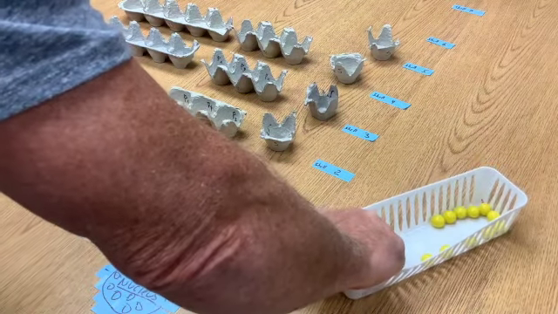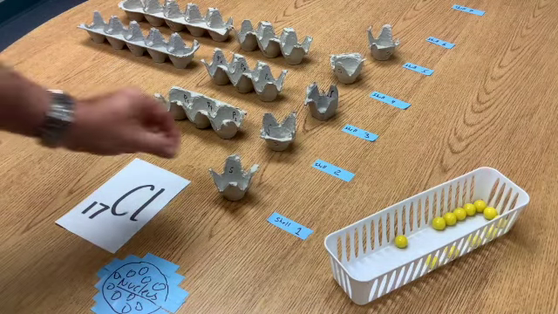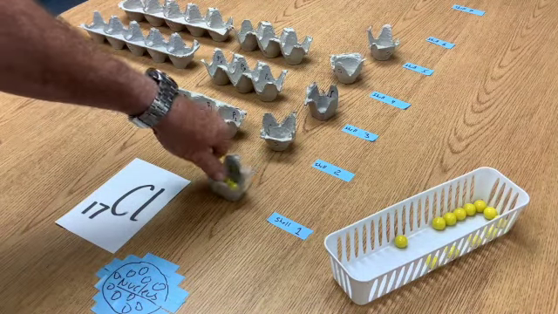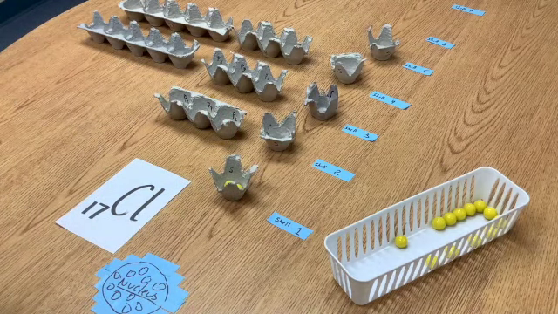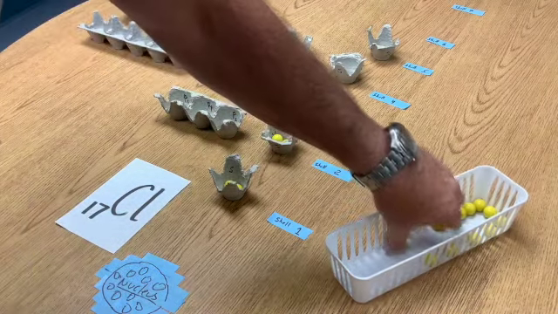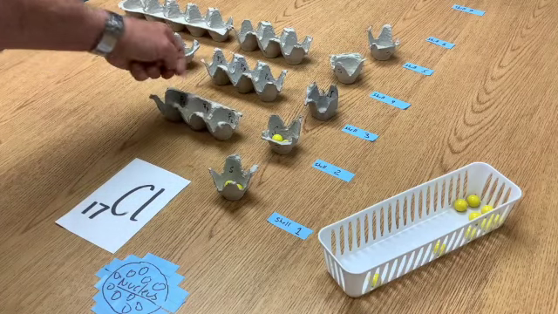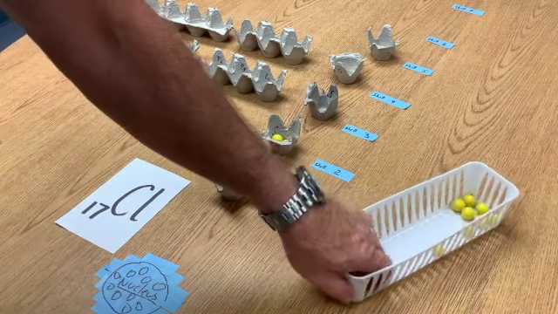So we have in shell 1, 2 electrons in the s orbital, and then in shell 2 we have 2 electrons in the s, and then 3 in the p, px, py, and pz.